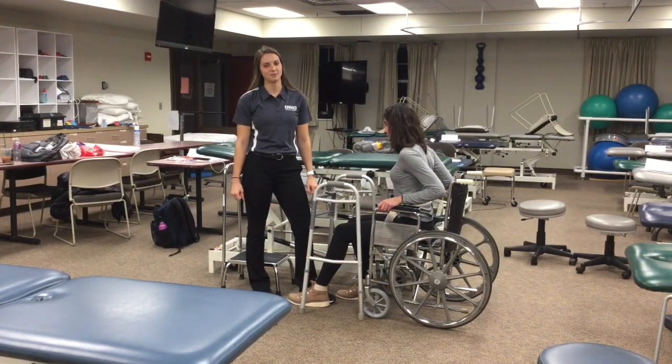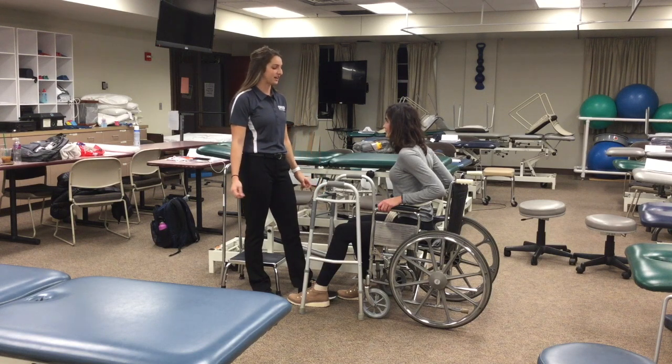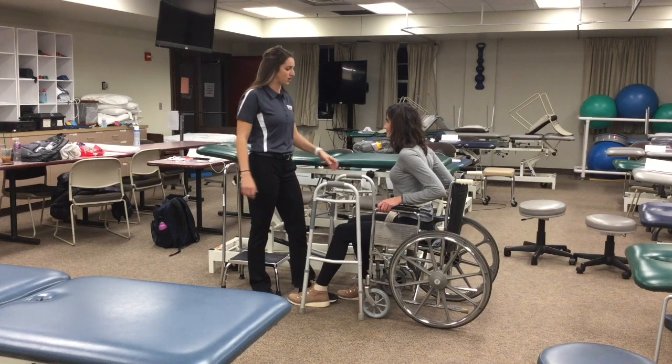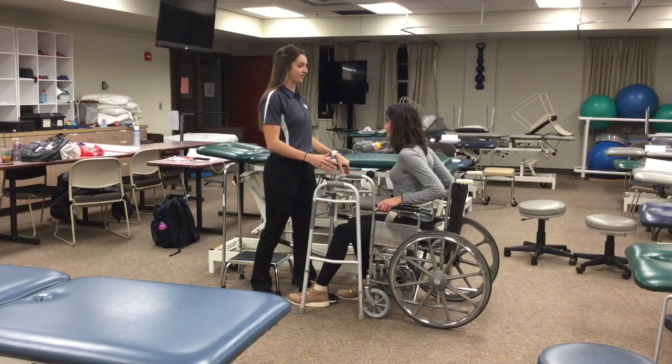Next, I will explain to the patient how we will go about the sit to stand process. So Audrey, I'm going to have you place your hands on the armrest behind you and push down through both arms as well as your right unaffected leg while reaching for the walker on your count of 3.